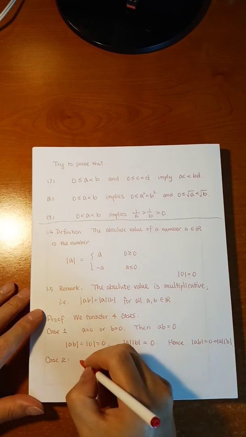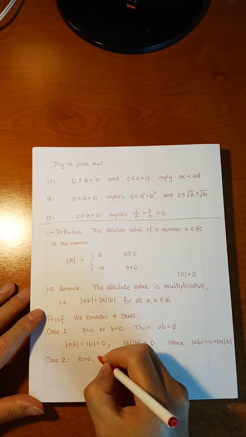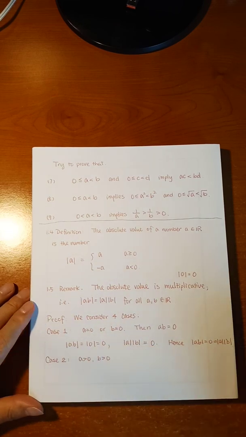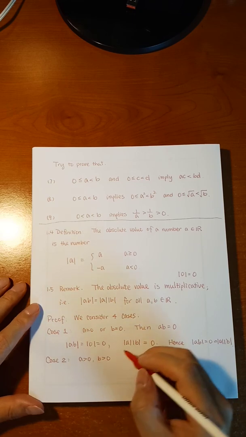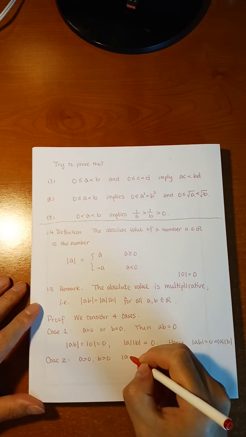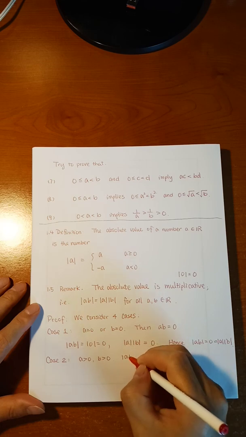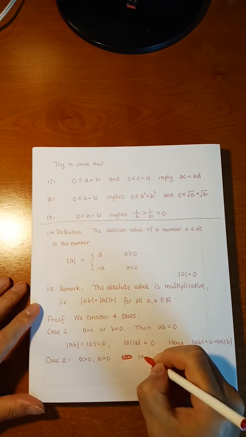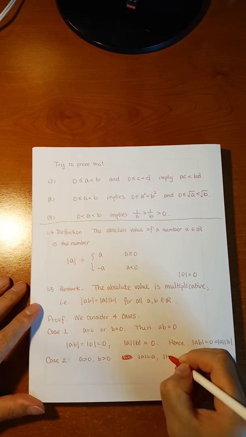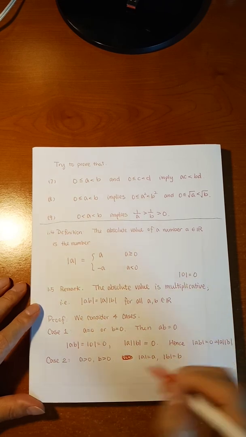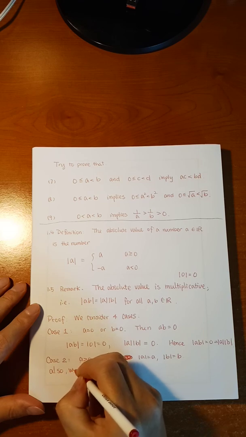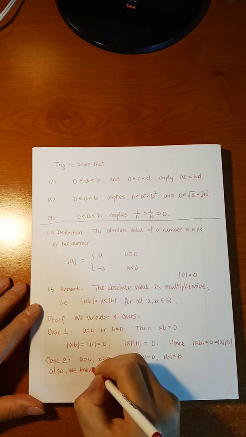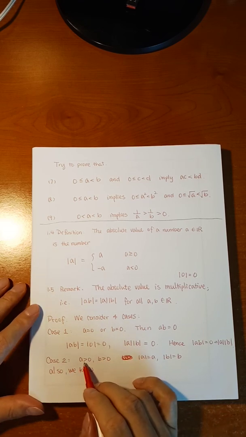Second case, we see a pair of positive numbers. For positive a and positive b, we know that the absolute value of a is equal to a, and the absolute value of b is equal to b. Also, we know that b is positive. This is an inequality.